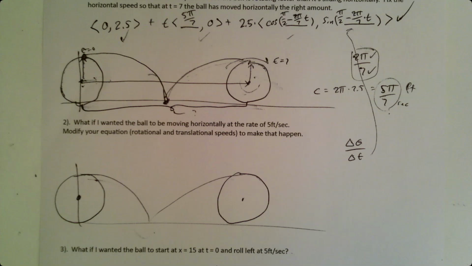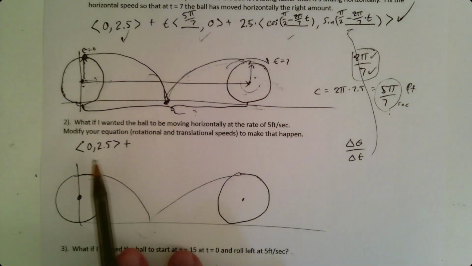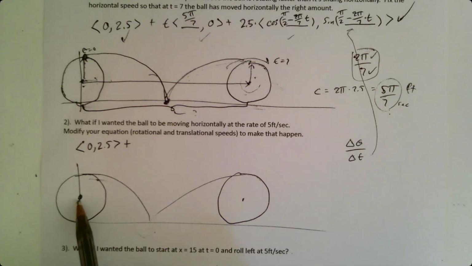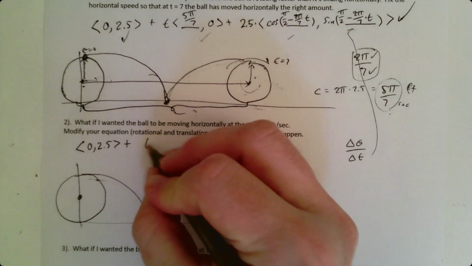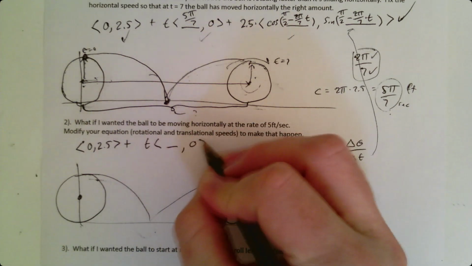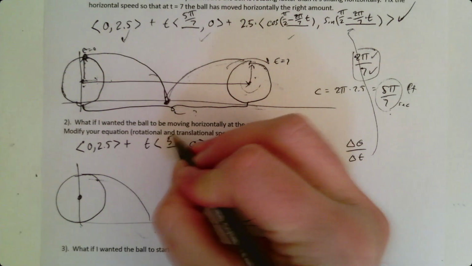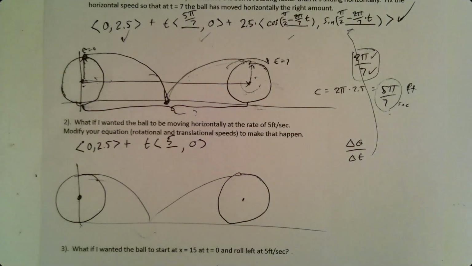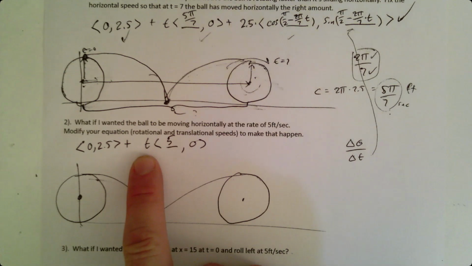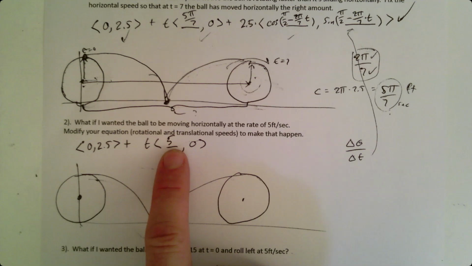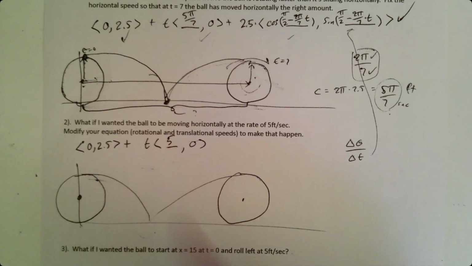Let's write down what we know so far. The first vector that takes us up to where the center of the ball starts is just the same. The second vector controls our horizontal motion. And here it said I'm traveling horizontally at 5 feet per second. So I can just make this 5. Again, you can always double check that it makes sense by plugging in time 0 and see that we're at horizontal location 0. If I plug in time 1, that means I've traveled a horizontal distance of 5. So in other words, 5 feet after 1 second. So that works. Let's look at the third part.